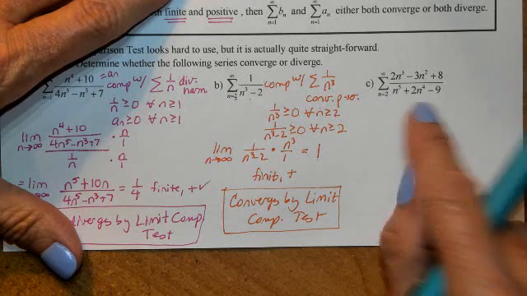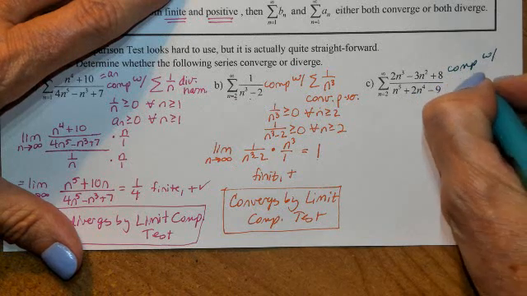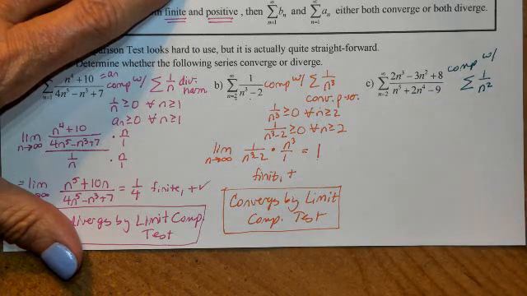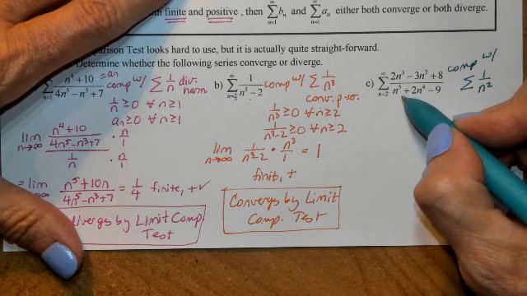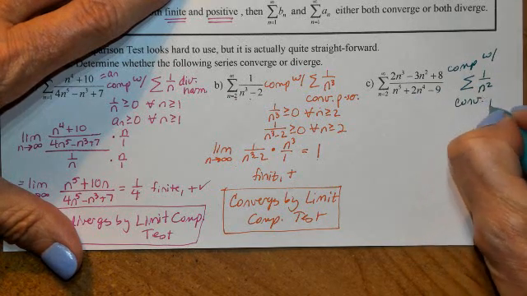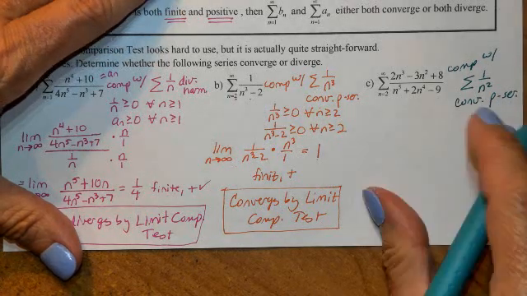That's what you compare it with. So we're going to be comparing it with 1/n squared, n cubed over n to the fifth. This converges because it's a p-series with p is 2, right? Okay.